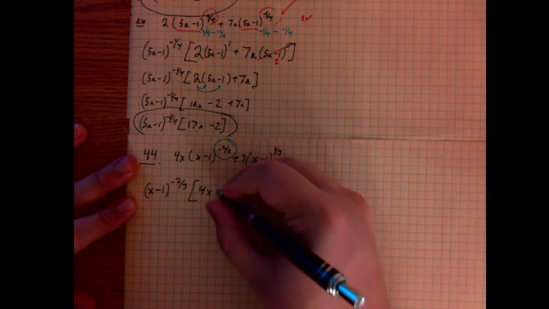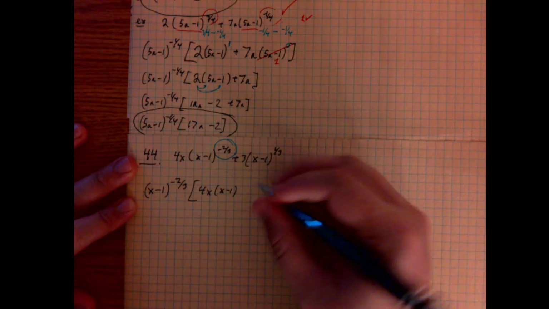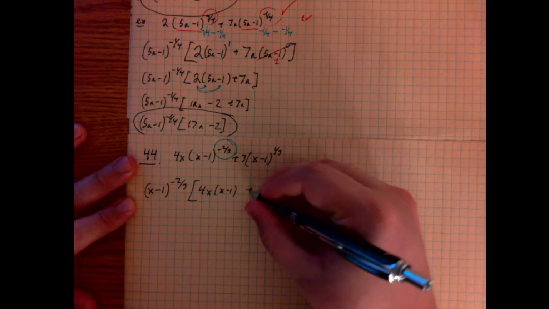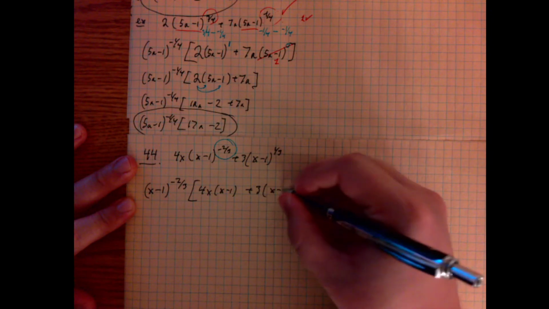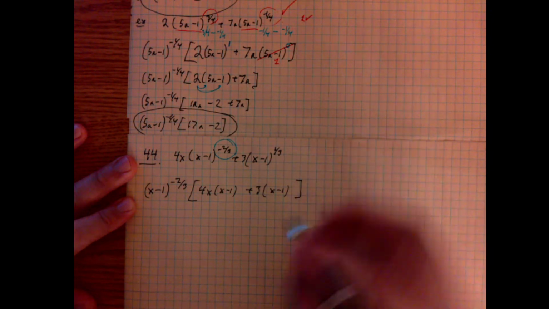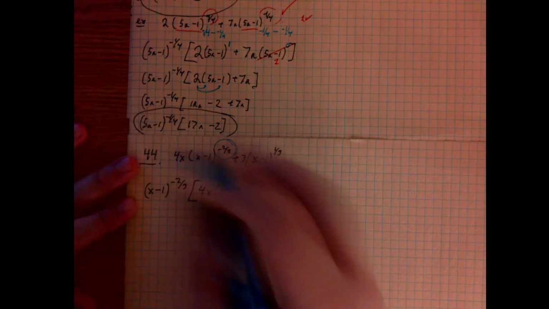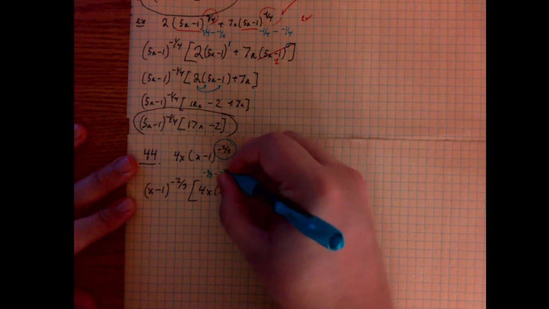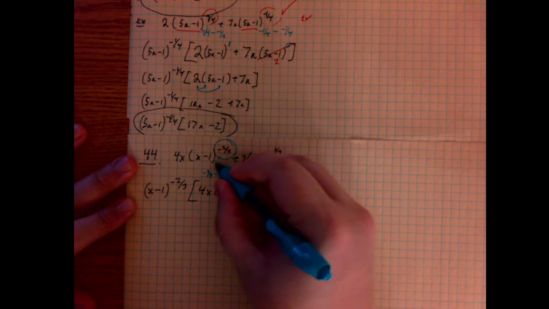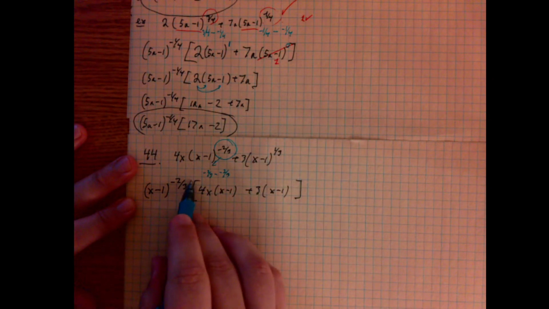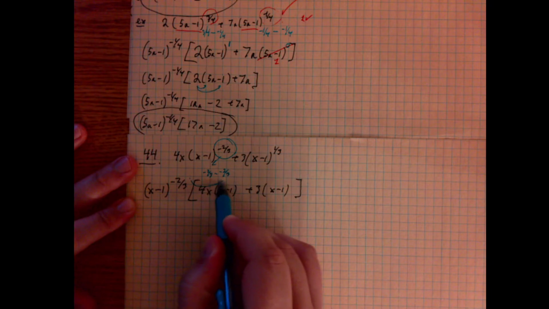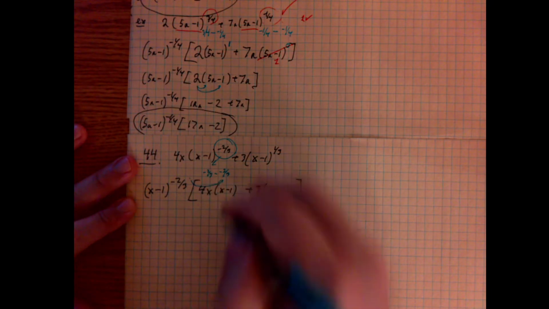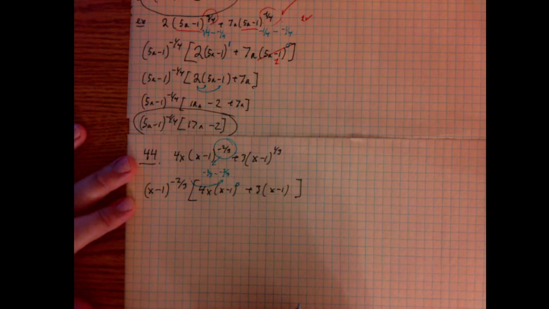4x and the 3. But watch what happens to the powers, okay? Negative 2/3 minus, so this is my original power, this is negative 2/3, this is the power I'm taking out. Negative 2/3 minus negative 2/3 becomes a power of 0.